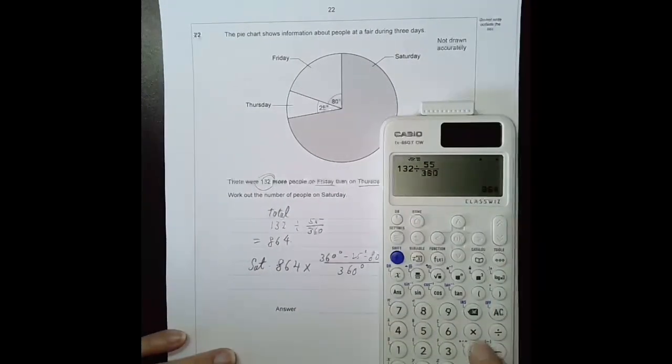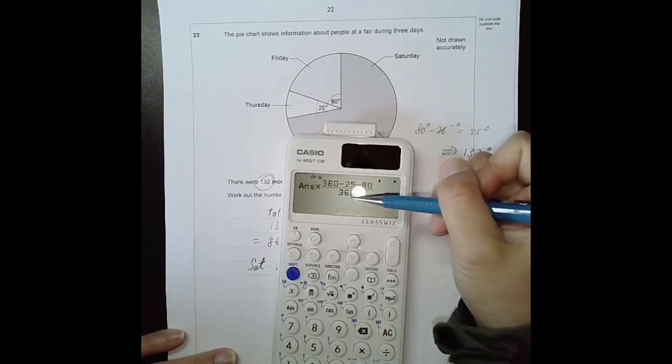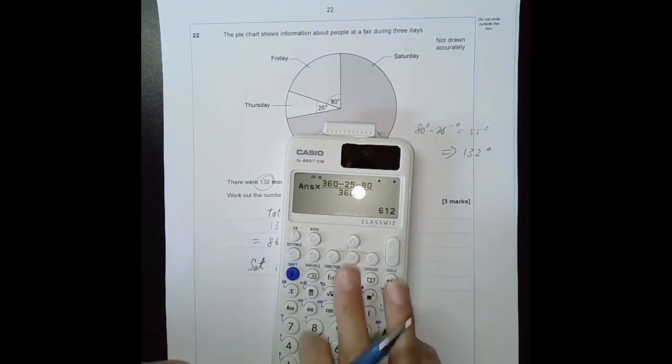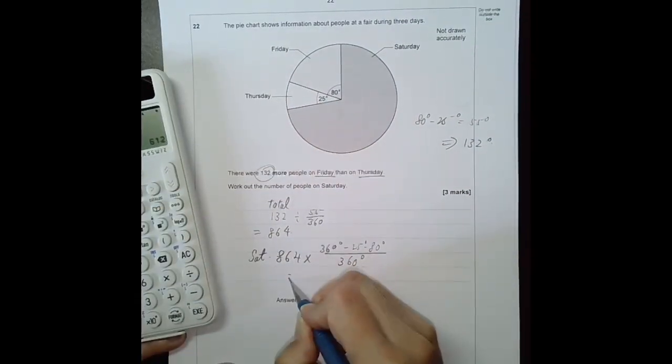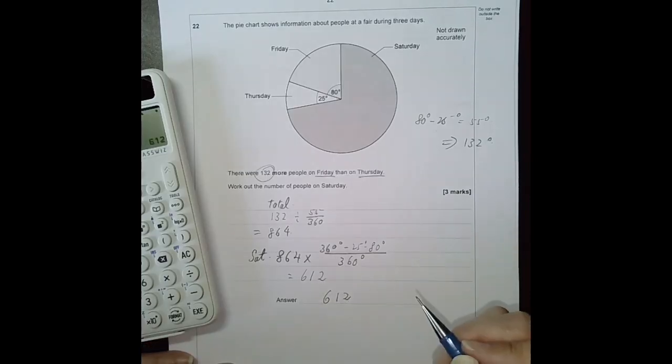So, times the answer multiplied by a fraction, 360 minus 25 minus 80, and down below is our 360. Remember, you cannot cancel that out because there's a minus there. Don't do this. And so altogether on Saturday, we will have 612 people going to the fair.